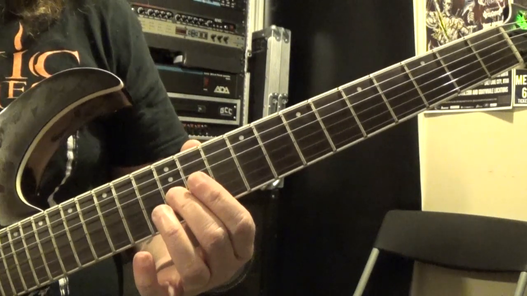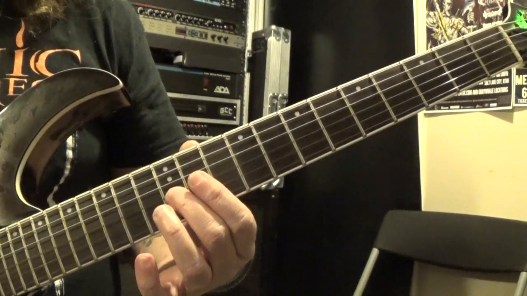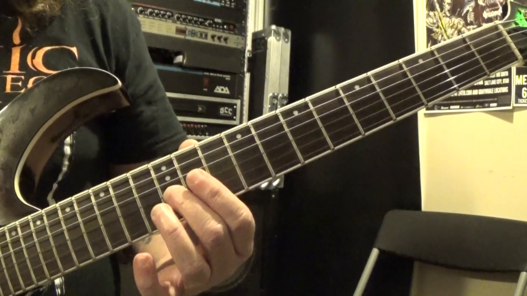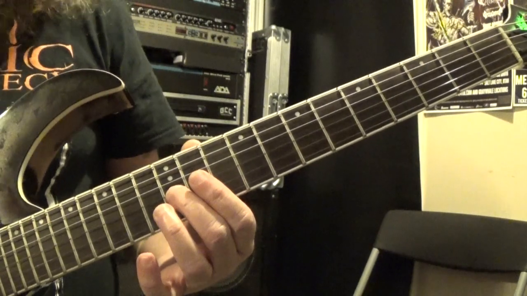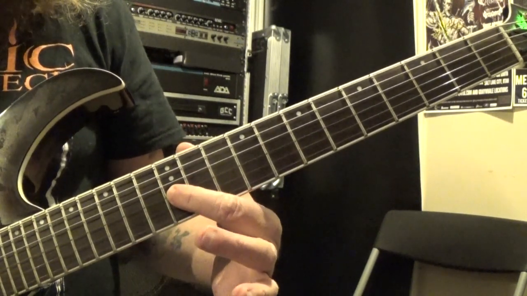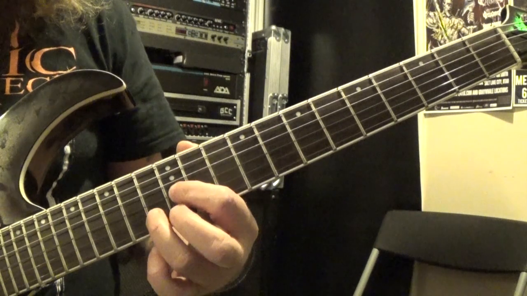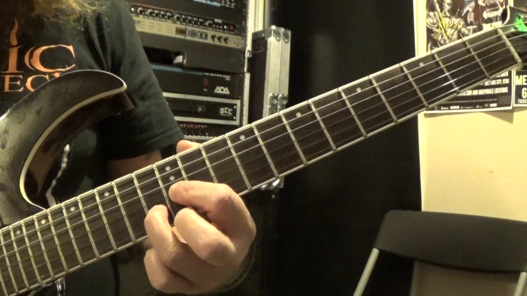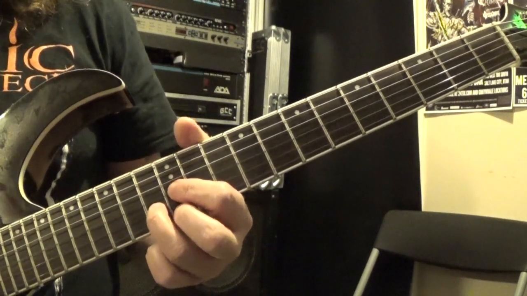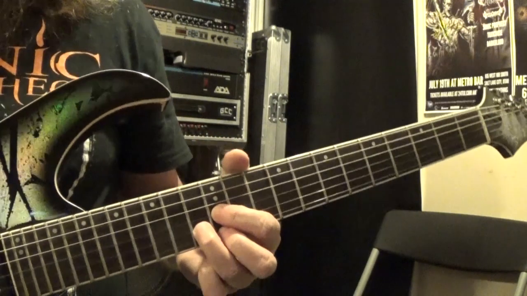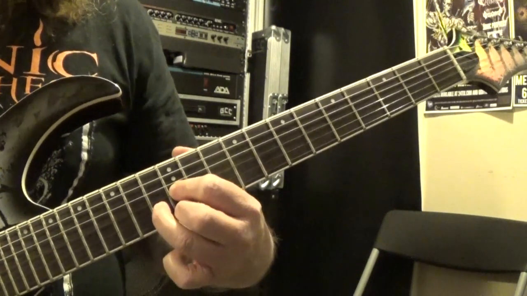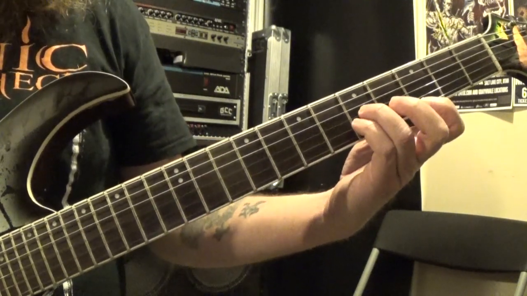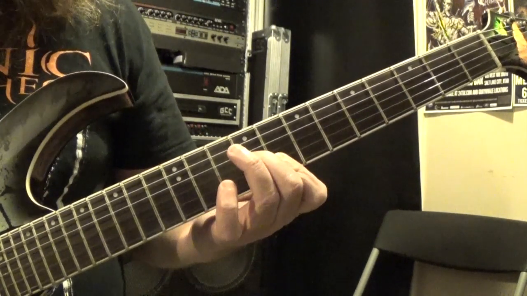And this is the second inversion. In the second inversion, we move the root and the third up to the top, making the fifth the lowest, the root the middle note, and the third the highest. So I'm on the 12th fret of the third string with my first finger, the 13th fret of the second string with my third finger, and the 12th fret of the first string with my third finger. Now, if you notice, that just looks like a D major chord, so that kind of makes it easy to remember. So root position, first inversion, second inversion.